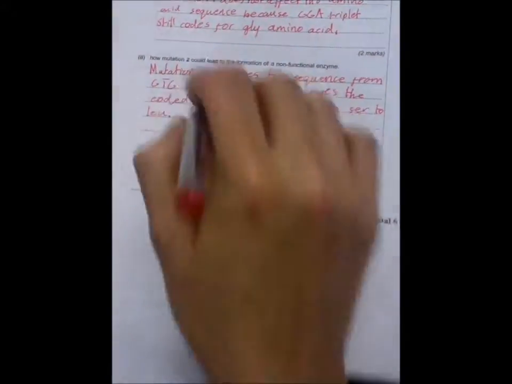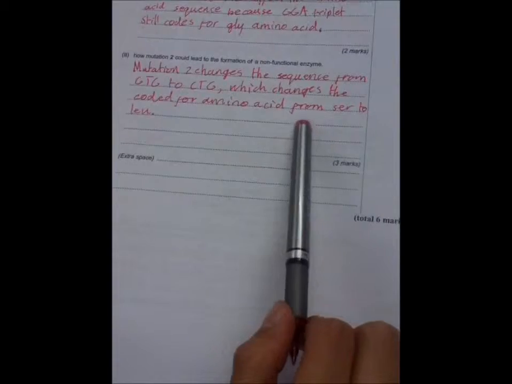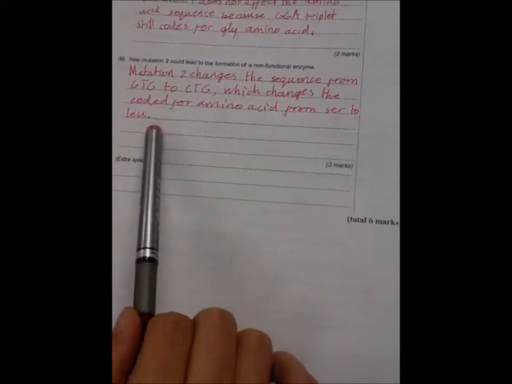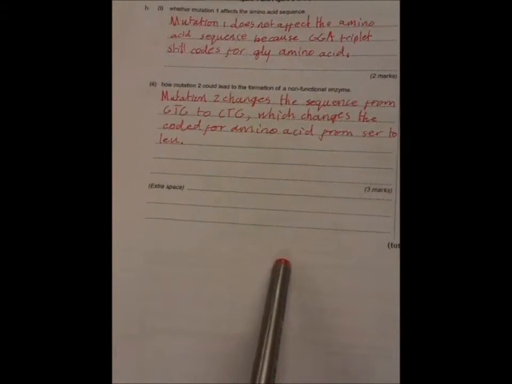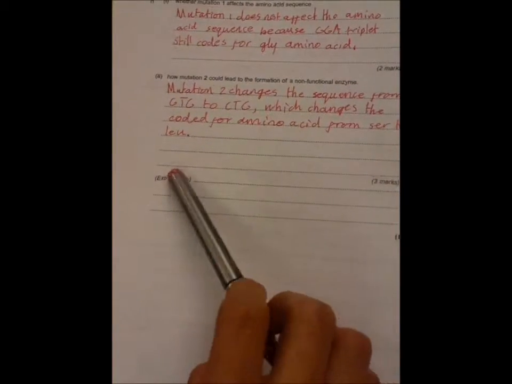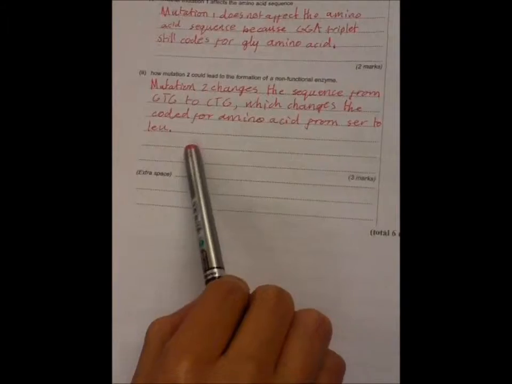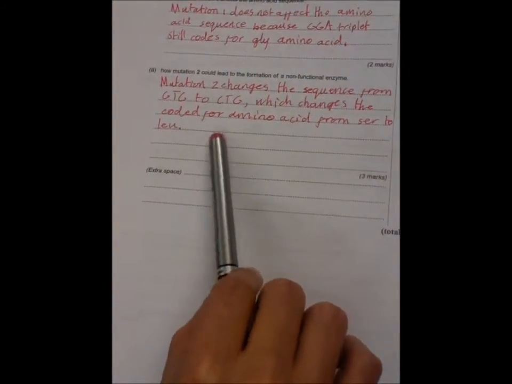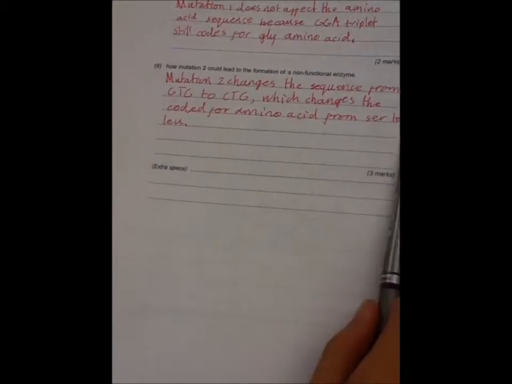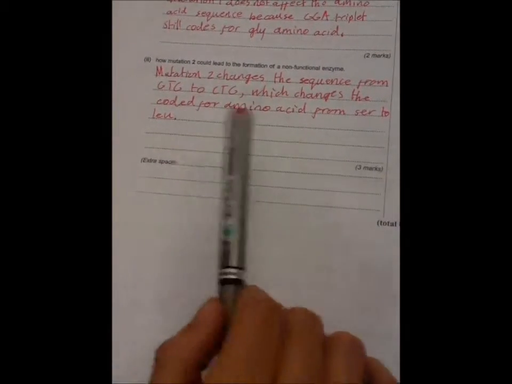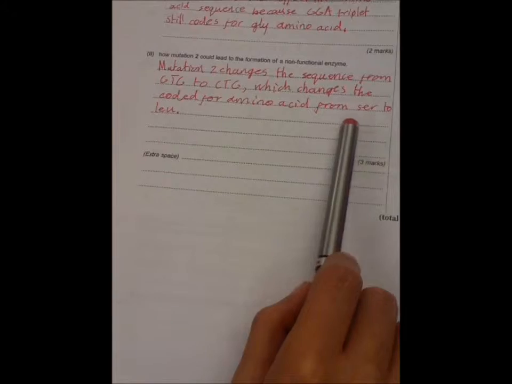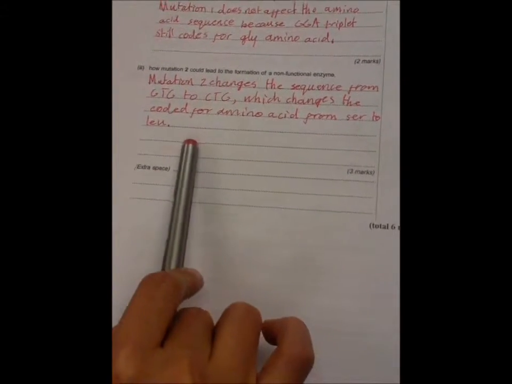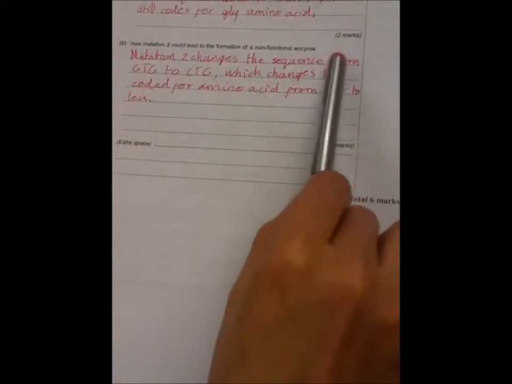So amino acids, polyamino acids form a chain, a polypeptide chain, and polypeptide chains have specific shapes caused by interactions between the R groups. So this is all last year's knowledge. You need to use this knowledge of the interactions to suggest how this change of amino acid could affect the function of this enzyme.